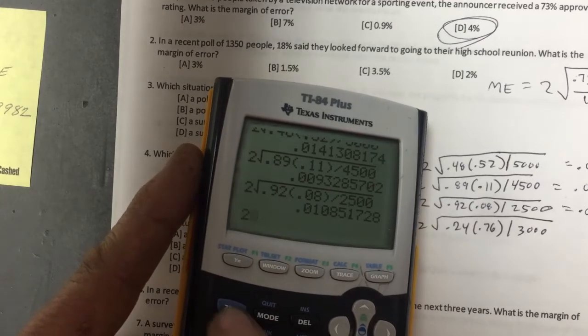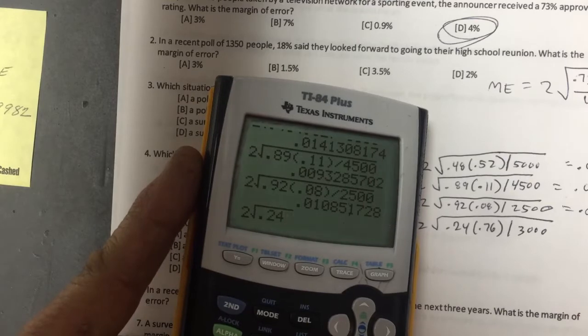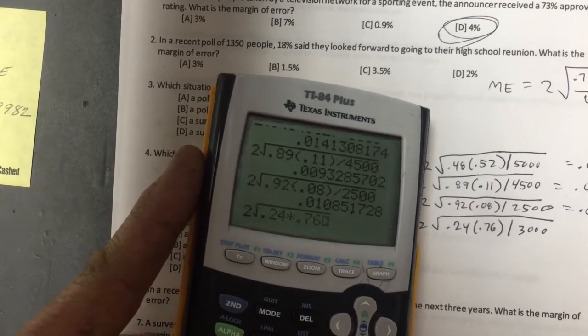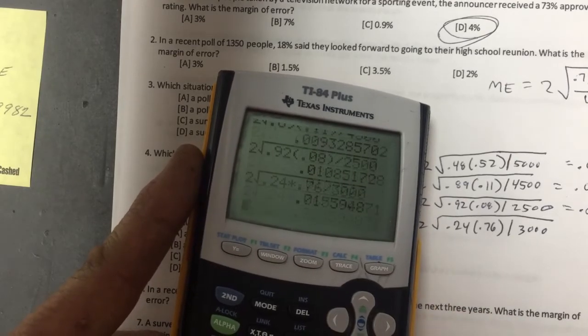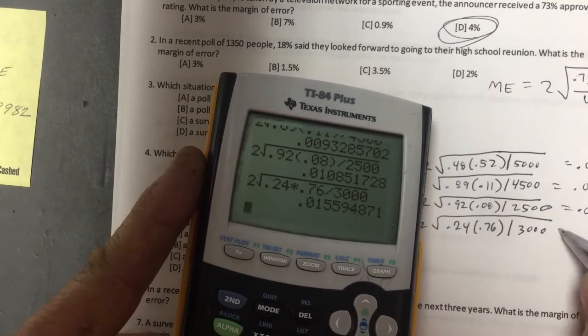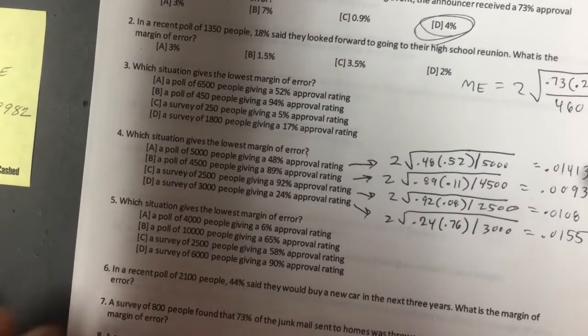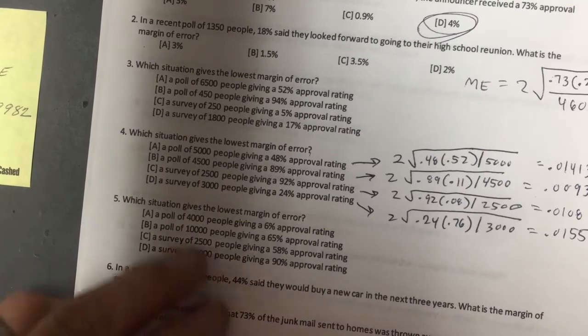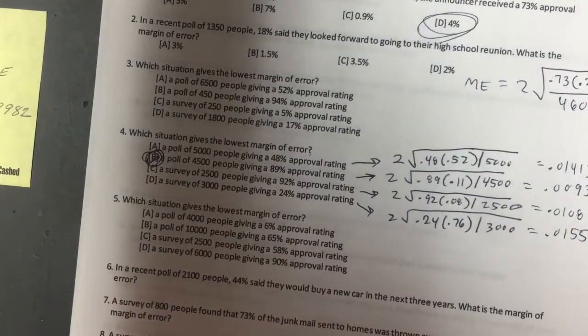And the last one, 2 times the radical of 0.24 times 0.76 divided by 3,000. You can put that in parentheses or just hit times, either way. And that's 0.0155. There we go. So right here, this one's the lowest. So it looks like B. B's my answer there. Okay, and so that's what you're going to be doing on here.